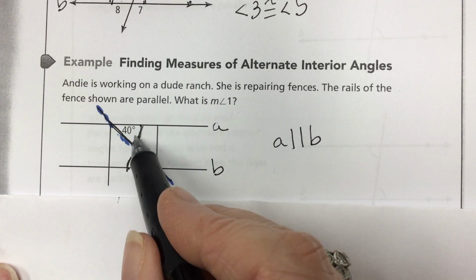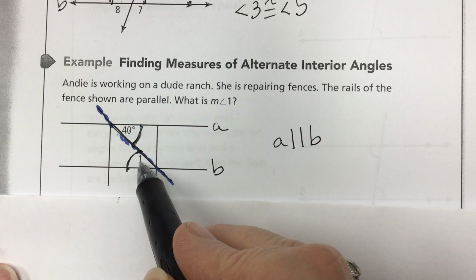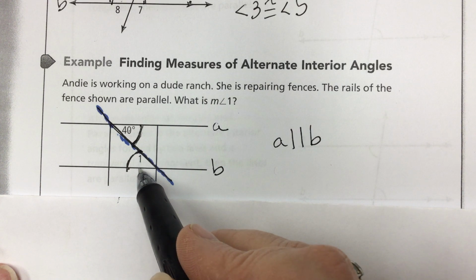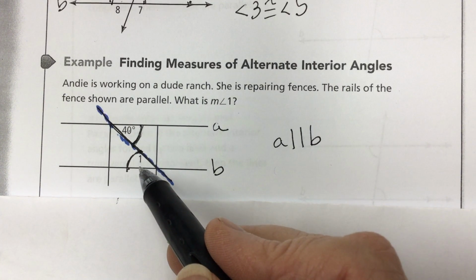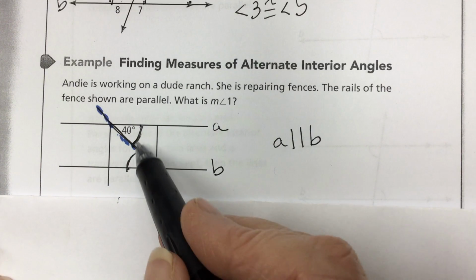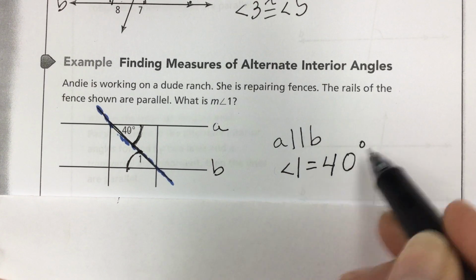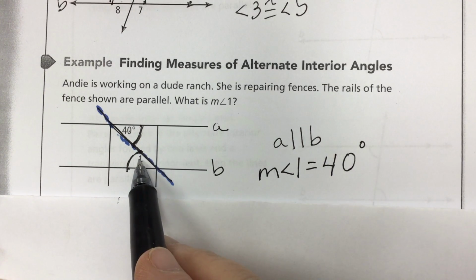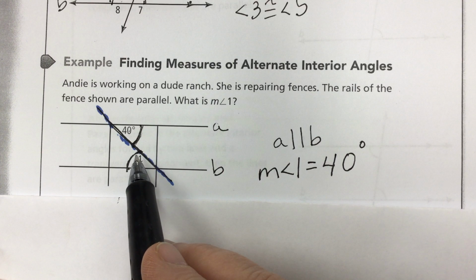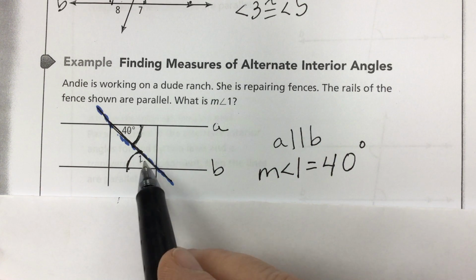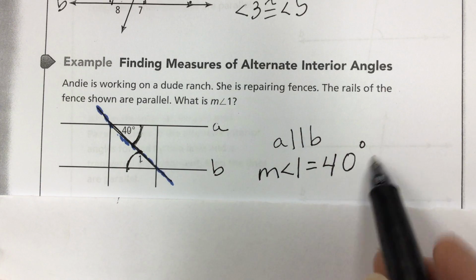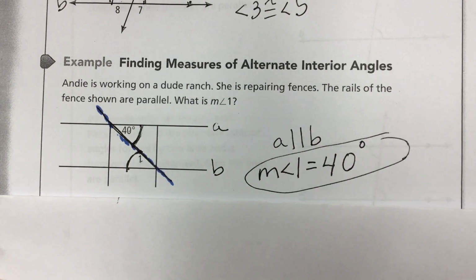So angle 40 and angle 1 are alternate interior angles, and alternate interior angles are congruent as long as lines are parallel, then we know that angle 1 has to equal 40 degrees. The measure of angle 1 is 40, because if this angle is 40 and they're alternate interior and alternate interior angles are congruent, then angle 1 is also 40. So there's your answer. The measure of angle 1 is 40 degrees.